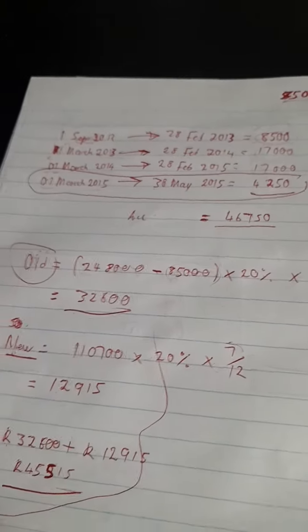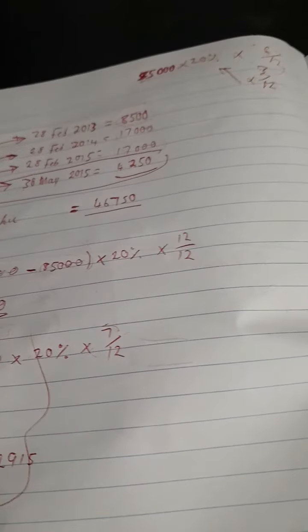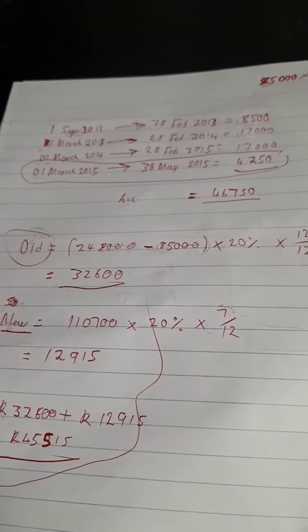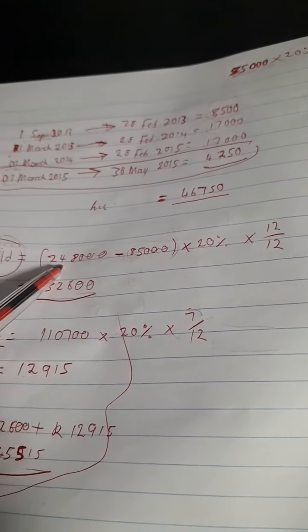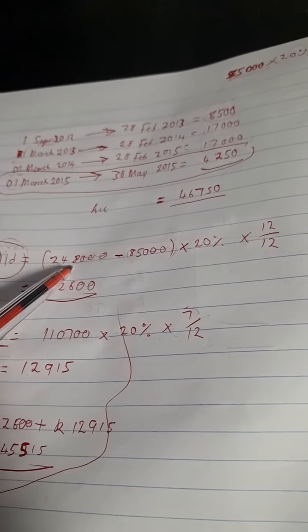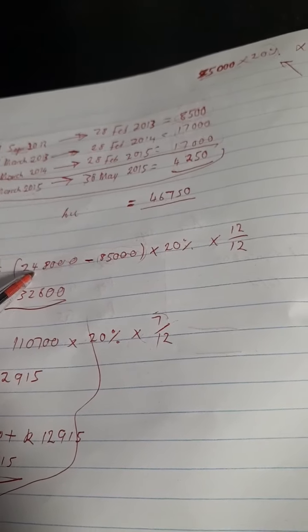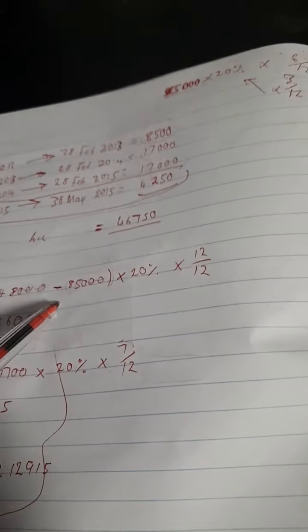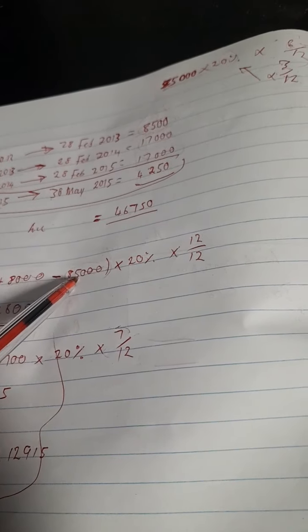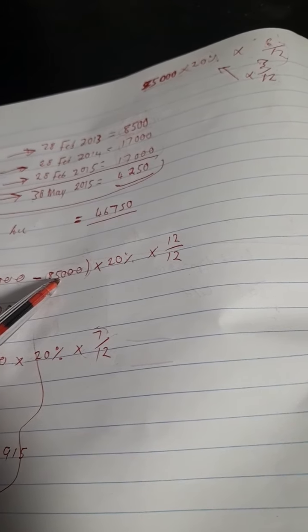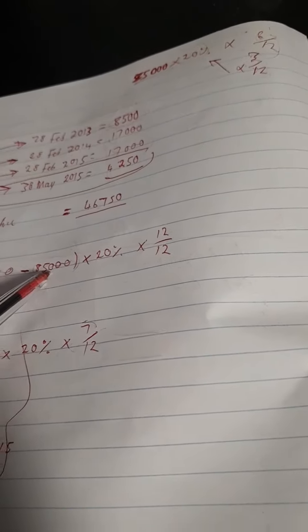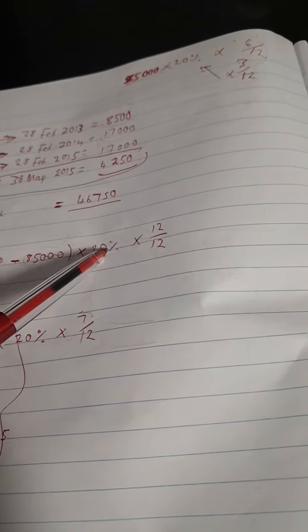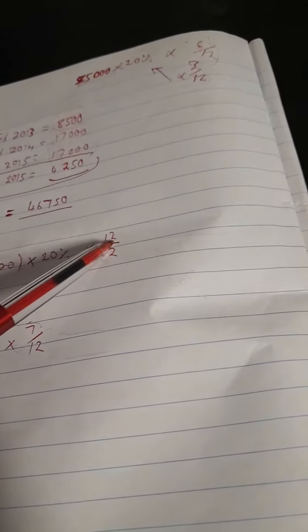It's not difficult. Number one, let's first start with the old machinery. Remember, I told you, if you want to calculate depreciation for the old machinery, then take the original cost they gave us, the opening balance. It was 248,000. Then you minus the original cost of the sold vehicles, so it's 85,000. Then you multiply by your 20%. You multiply by 12 over 12.